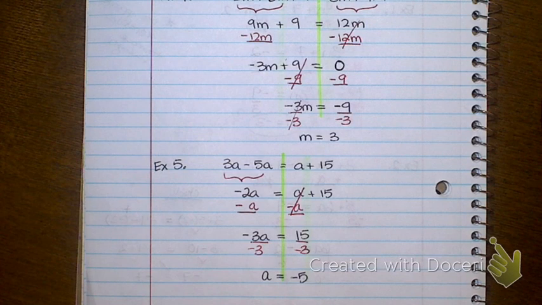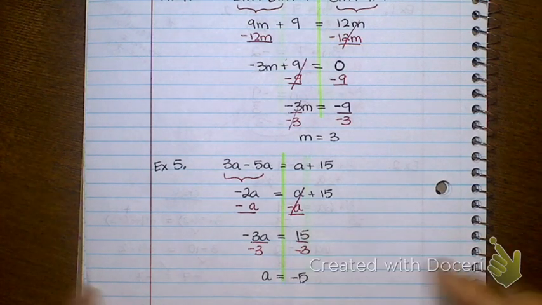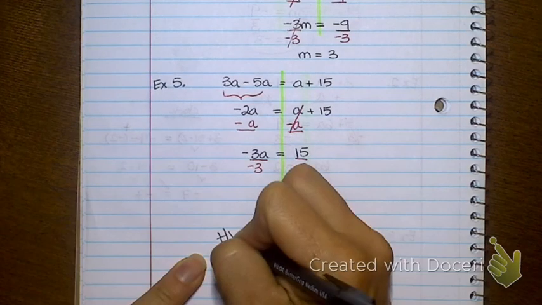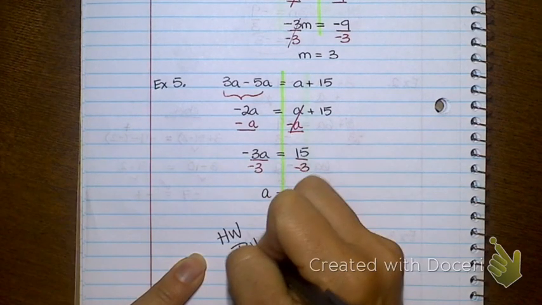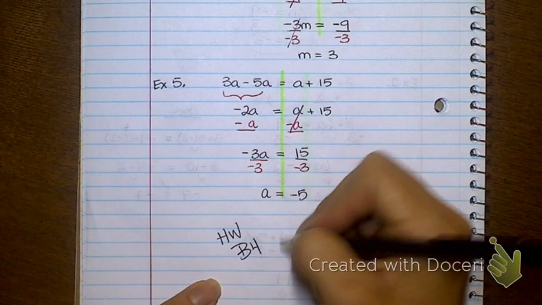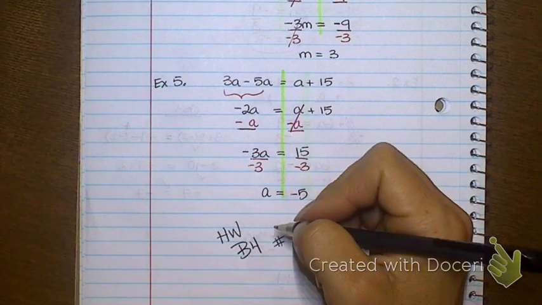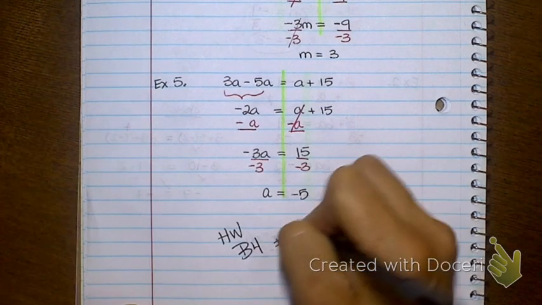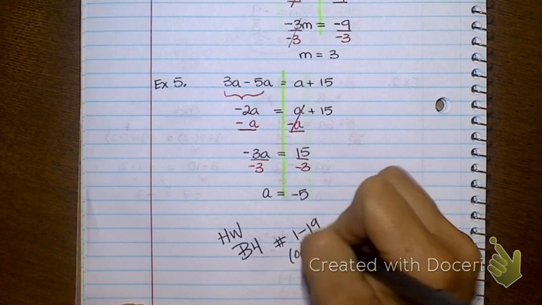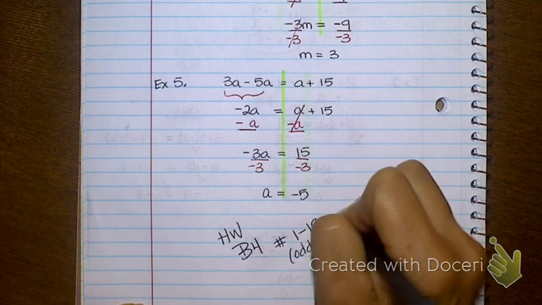Good. Do you guys want another example? Or do you want to start homework? Homework. Okay. So, homework today, write this down in your notebook. It's the B4 worksheet. You're going to do numbers 1 through 19, odds only.